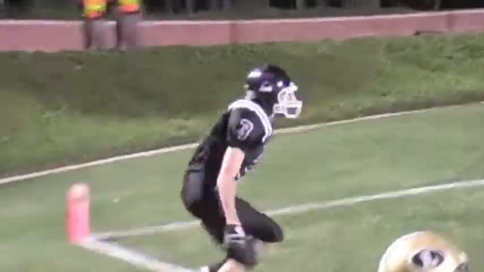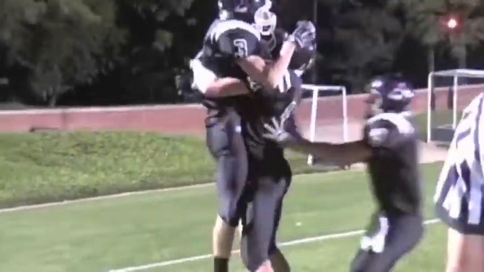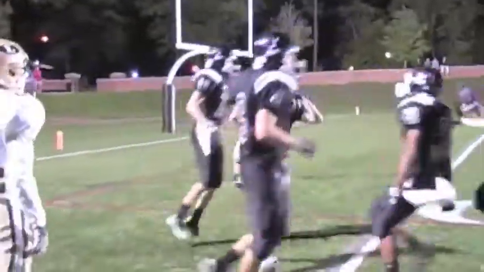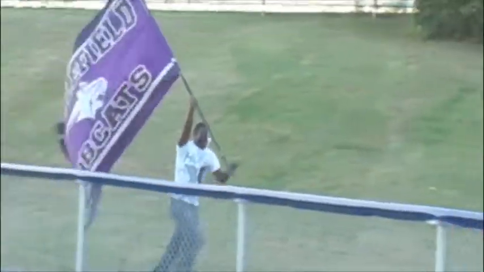Here's another really good example of the videographer. Could have just turned the camera off right there, but look, here's some of the best stuff. The celebration afterwards with all of his teammates. Again, that's what high school sports is really all about.